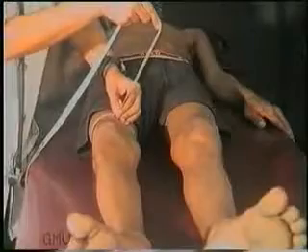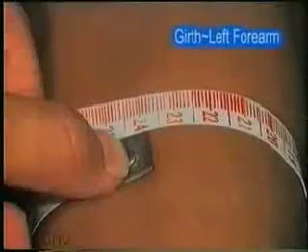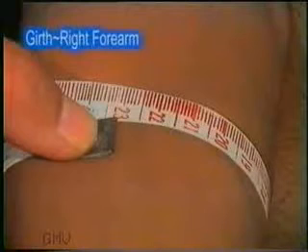Now measure the limb girth with a measuring tape and compare it with the girth of the opposite limb at the same level to demonstrate and record limb wasting. The measurements are taken over the main muscle mass about 3 inches above and below the knee joint in the lower limbs and 2 inches above and below the elbow joint in the upper limbs.